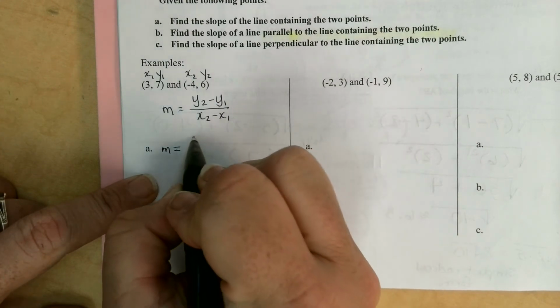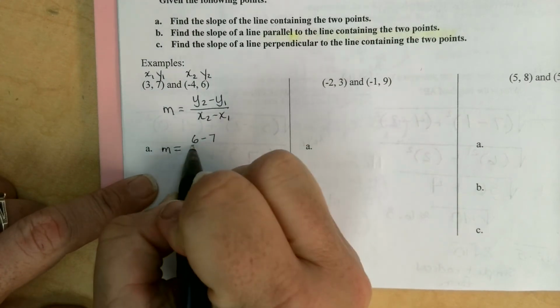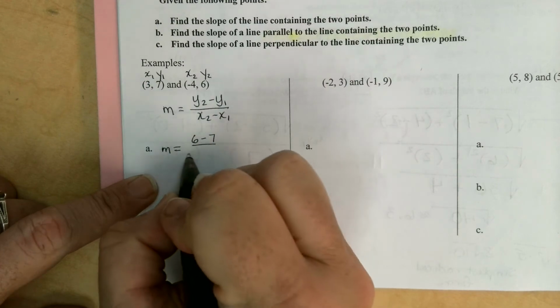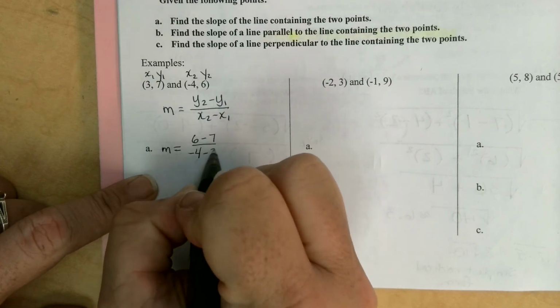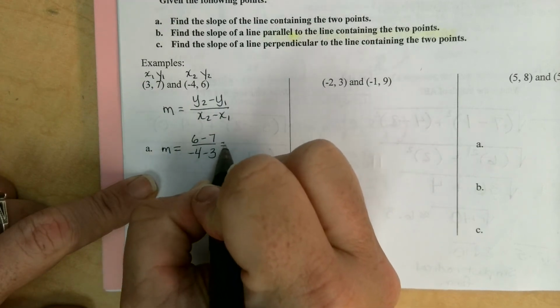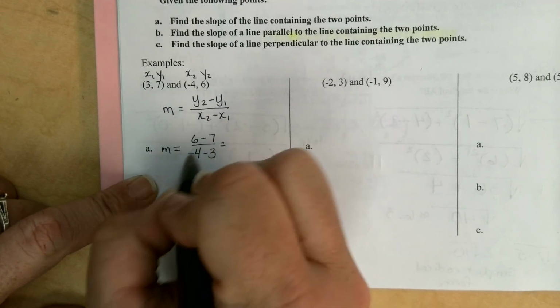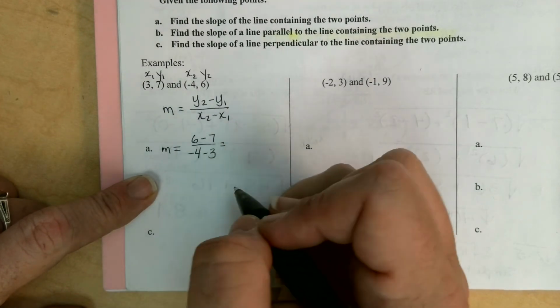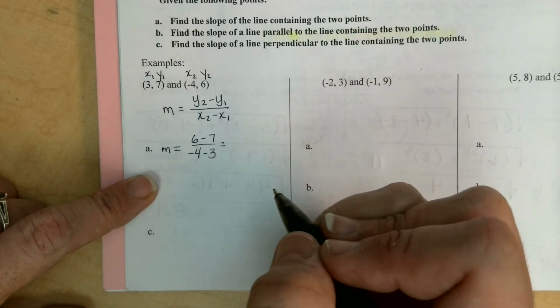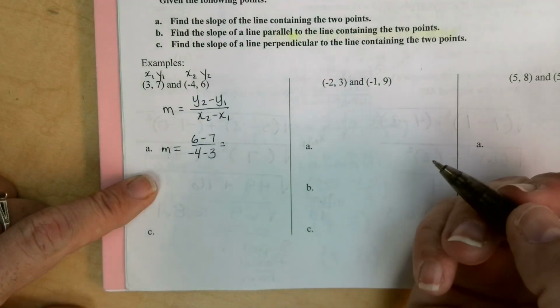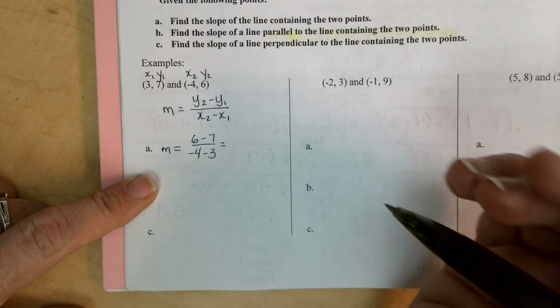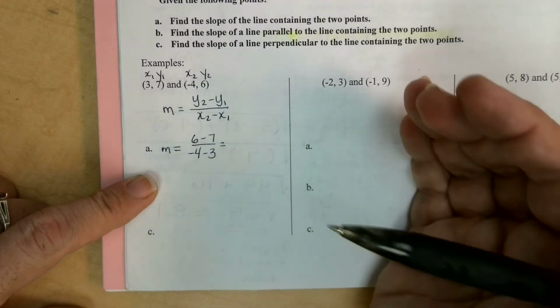So I'm going to subtract my 6 minus my 7 and my negative 4 minus my 3. When you're doing slope, you do the problem on top, do the problem on bottom, so numerator, denominator, and then you try to simplify. Slope should always be a fraction or a whole number. Please do not make it a decimal. Please do not do an ordered pair.